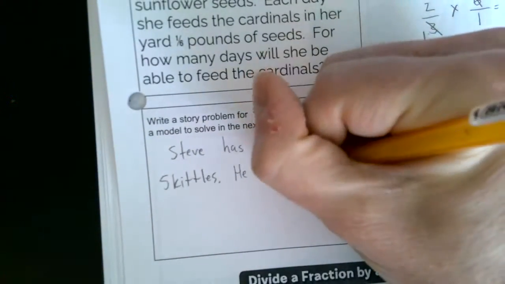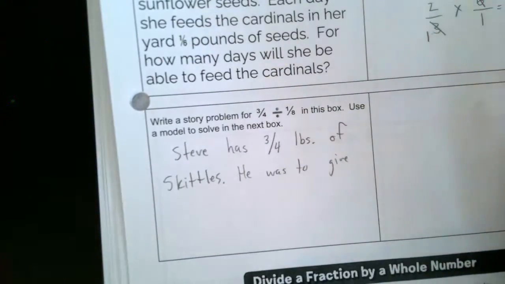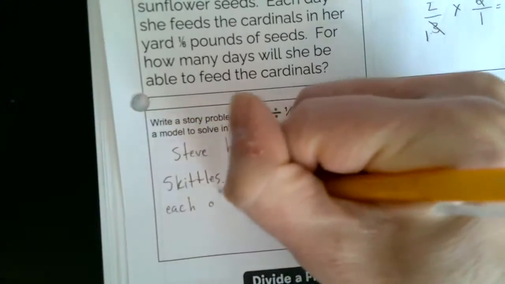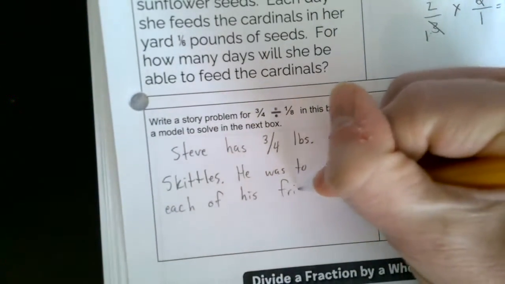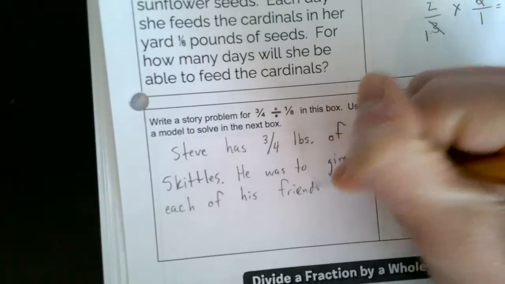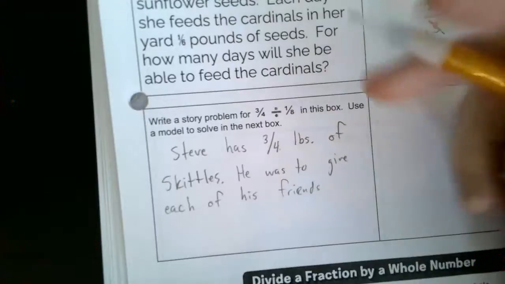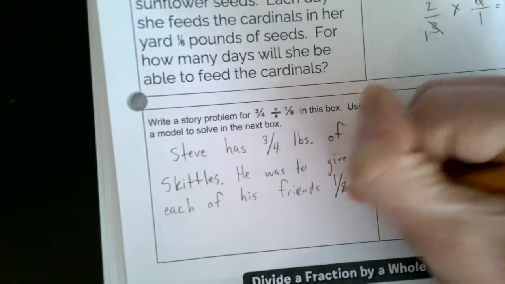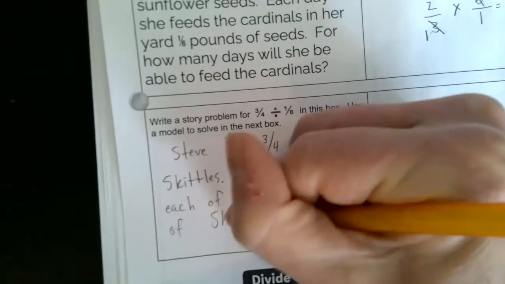He wants to give each of his friends, so this is what he started with, 3/4 pounds. We're going to divide it into groups of 1/8. So he wants to give each of his friends 1/8 pounds of Skittles.